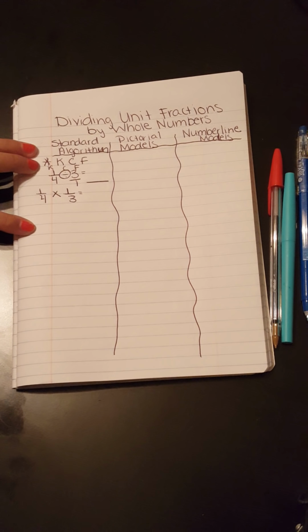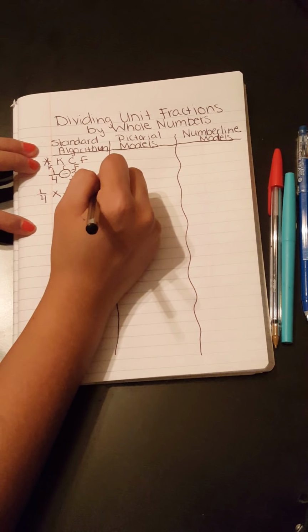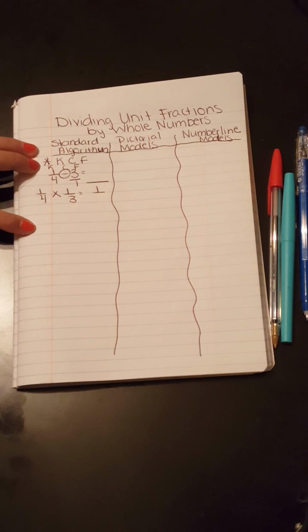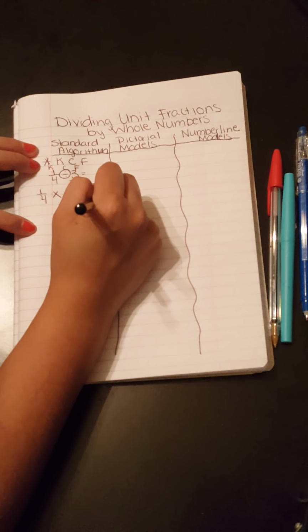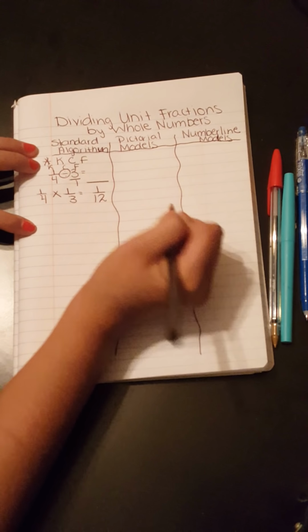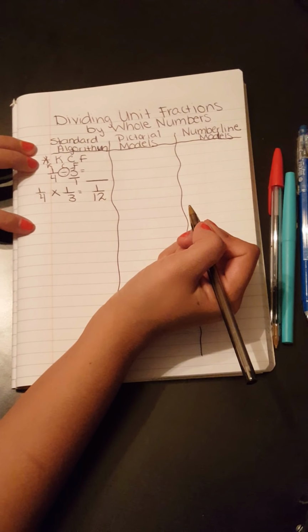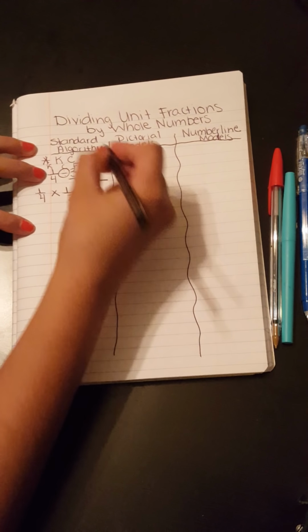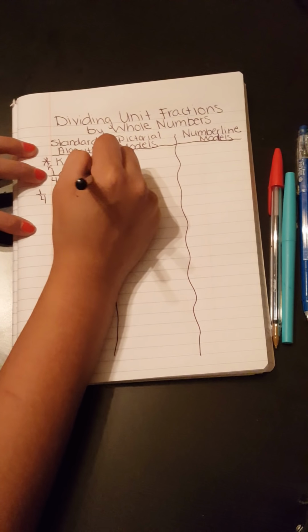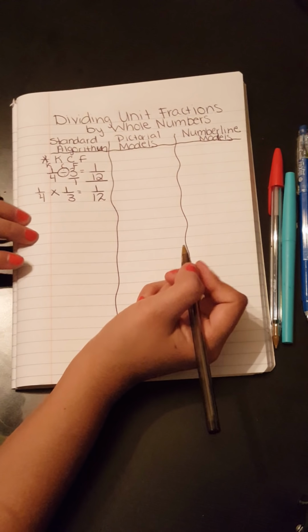Now all I have to do is apply my multiplication steps. 1 times 1 is 1. 4 times 3 is 12. You don't need to simplify. You don't need to convert. This is your final answer. My answer is 1/12.